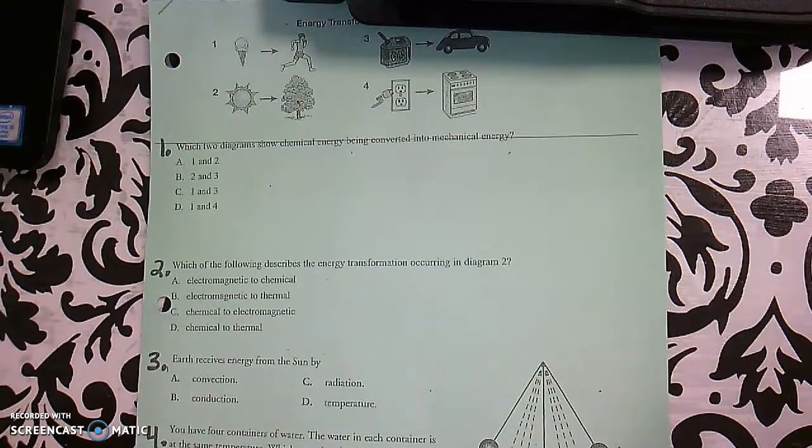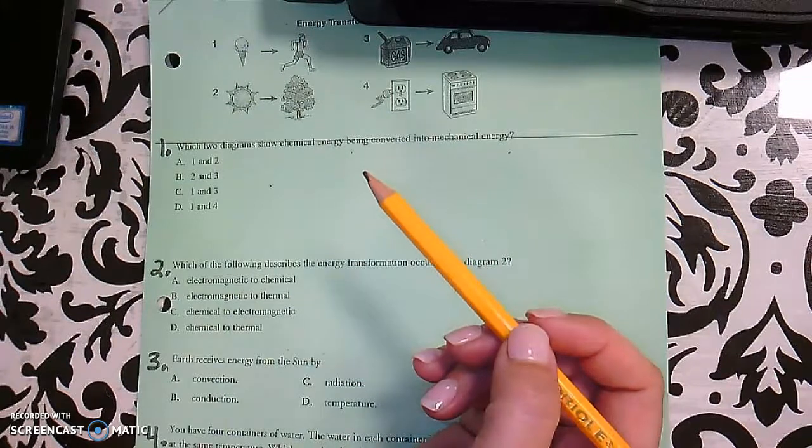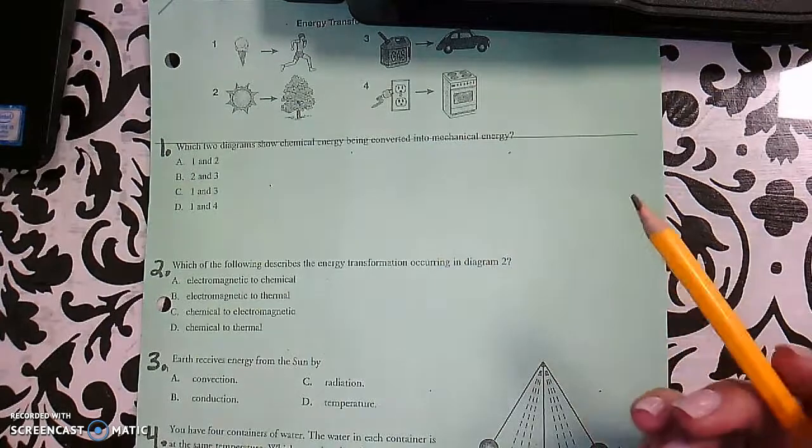I'm going to read through the S8P2 packet with you. This is over energy and heat. We want to use a pencil as we mark our answers for this, and then when we go over the answers, you'll want to highlight what the official answers are.